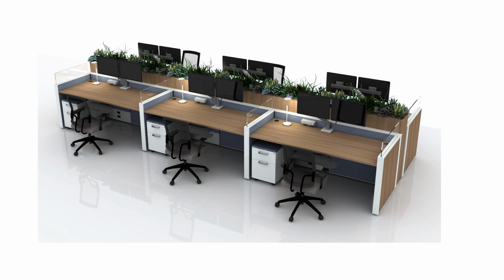As a note, the planters shown in this rendering are dry planters, so fake plants only. I'm sure you all know this already, but if you try to use real plants with a dry planter and you go to water those plants, you are going to ruin the planter. So just something to keep in mind for whenever you go to specify.